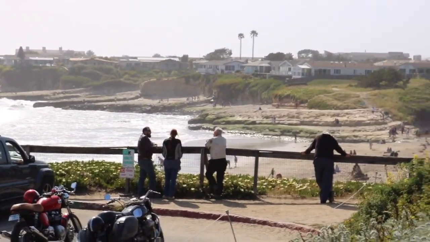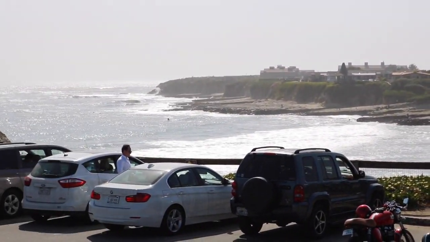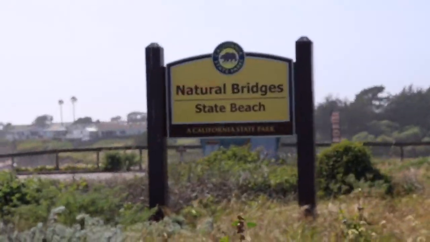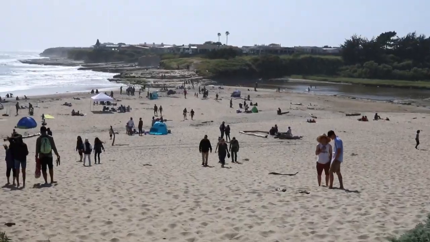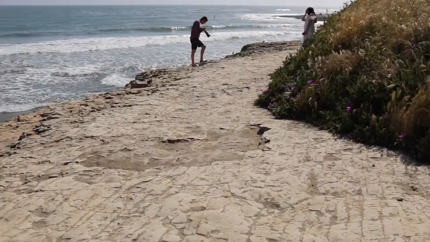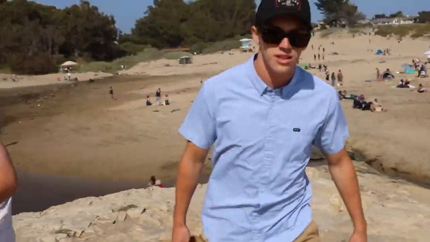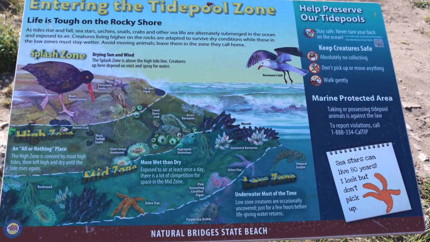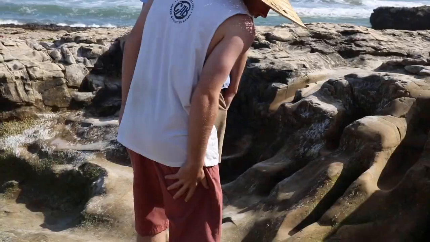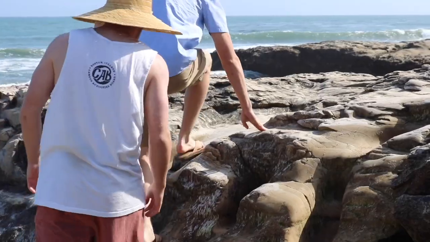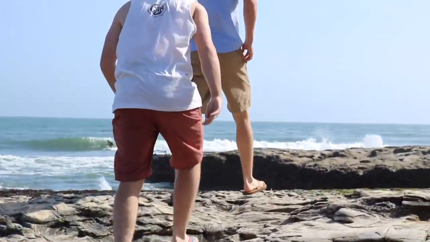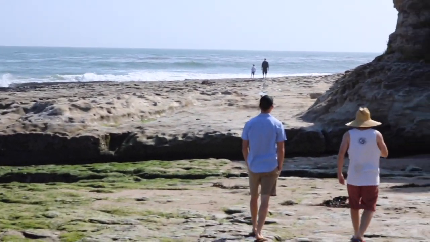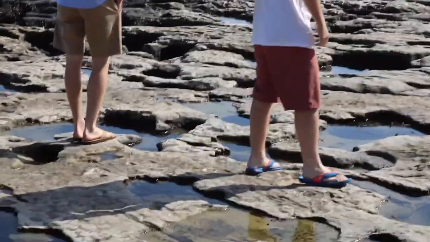Tide pools are right down there. Just got out to the tide pools.